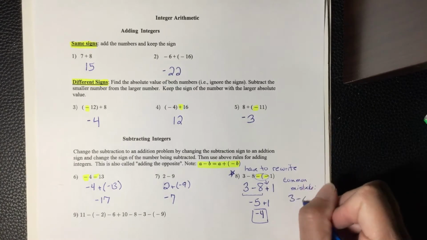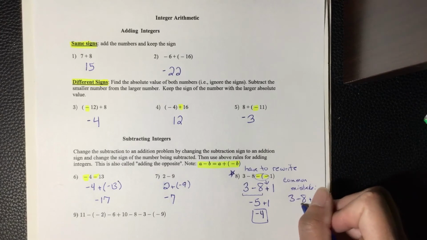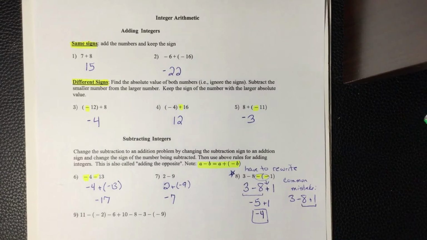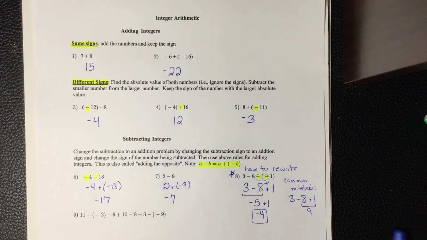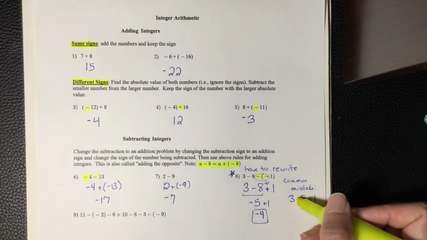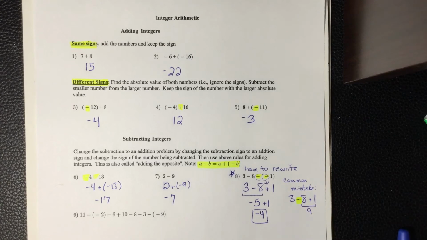A lot of people will not follow their order of operations, and they'll look at 8 plus 1 and say, well, that's 9. That's actually not true, because they're ignoring this sign. Negative 8 plus 1 is not 9. Negative 8 plus 1 is negative 7. So if you do it this way, you'll end up with 3 minus 9 and you'll make a mistake.